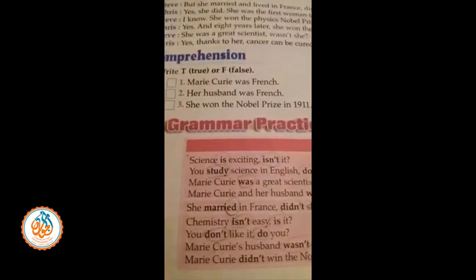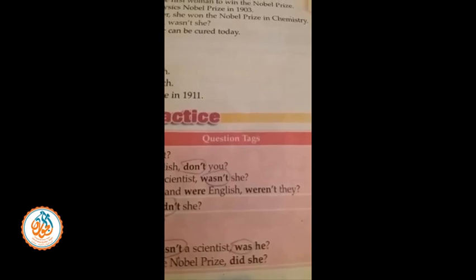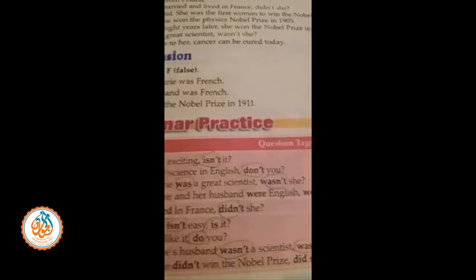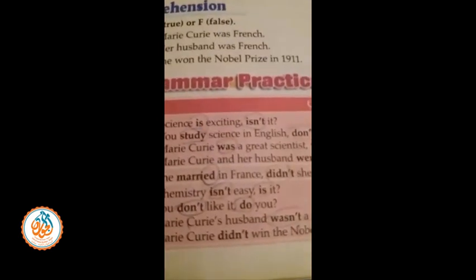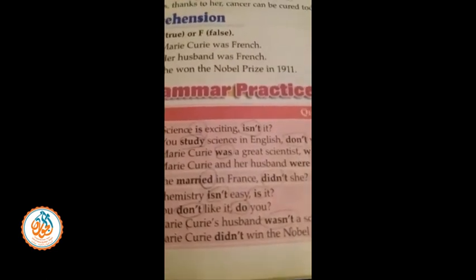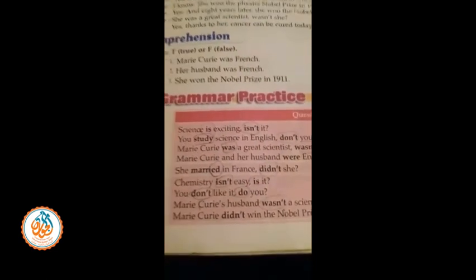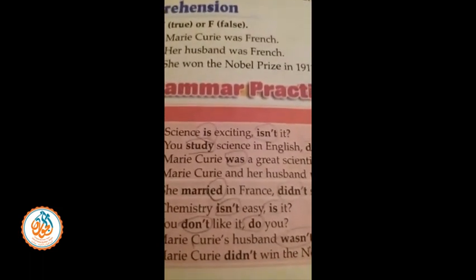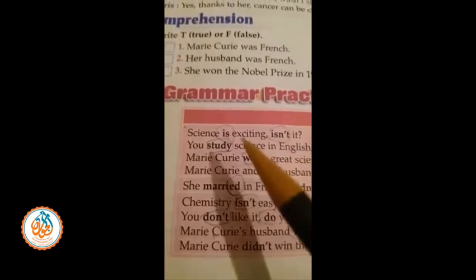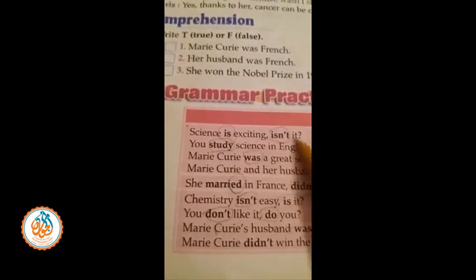Next lesson in this part is a lesson of grammar practice. Today it's going to be about question tags. What is a question tag? This is what we are going to learn from the examples you have in your books. Please look at them. The first sentence says, science is exciting, isn't it? Science is exciting, isn't it?